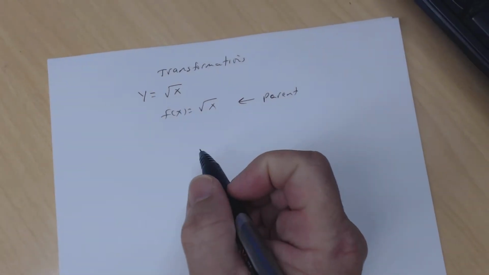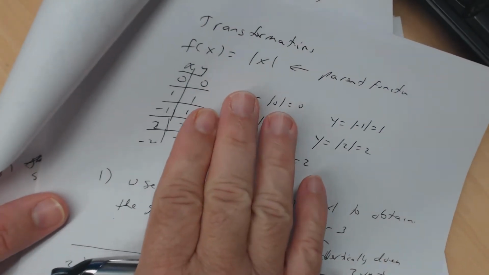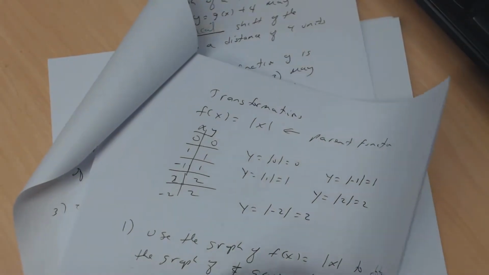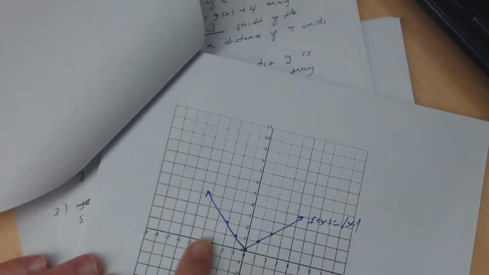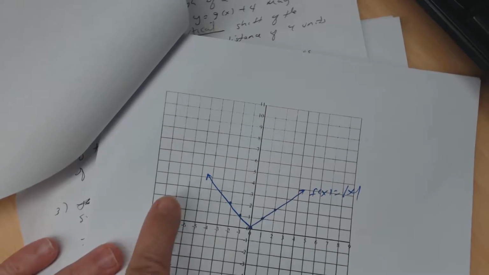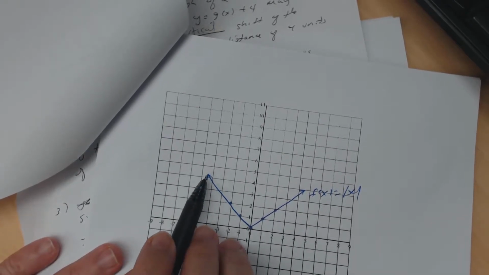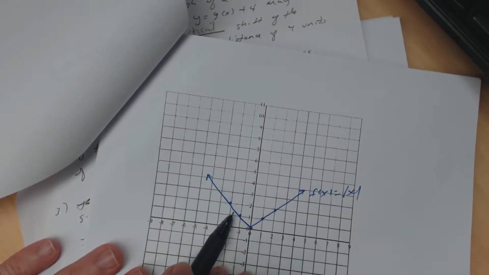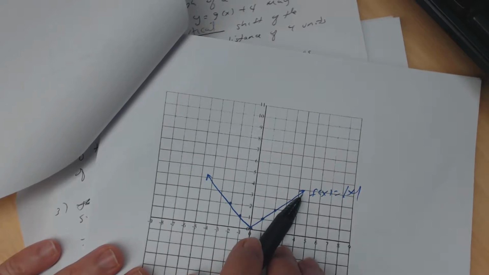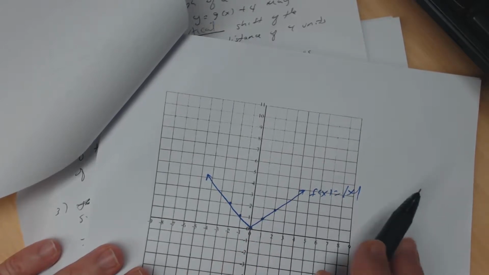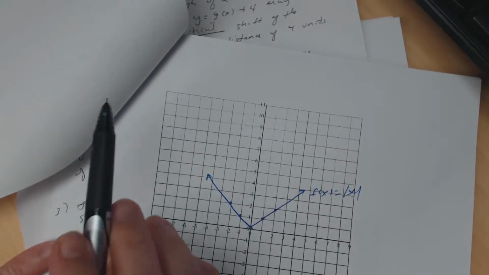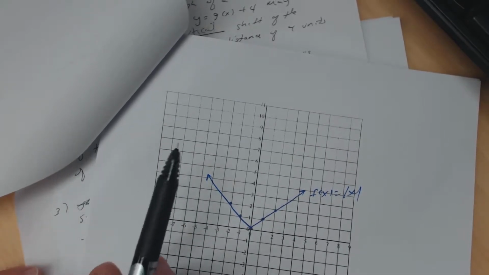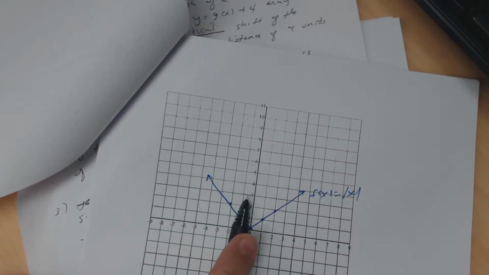Now, keep in mind that when we graphed the parent function for the absolute value of x, I want you to notice that the domain here was all real numbers. Okay, so every real number of x is going to be on the graph. So if x is 100.7, I'm going to get a y value. If x is negative 1 million, I am going to get a y value. So the domain here is all real numbers.